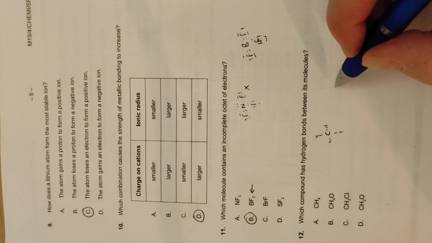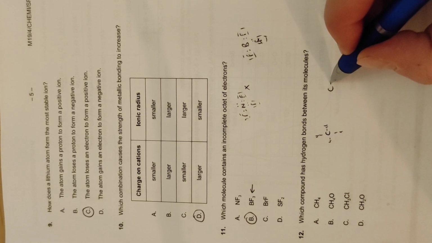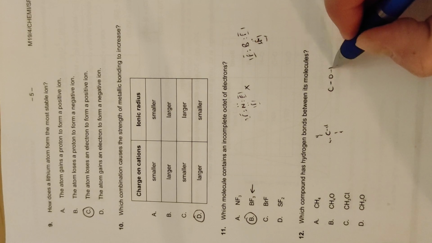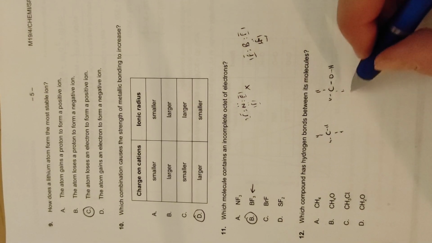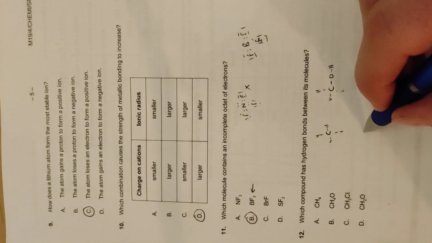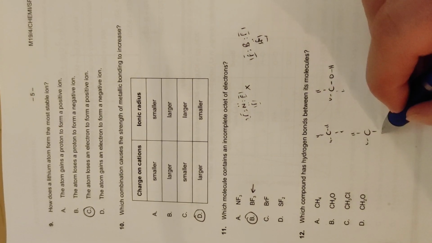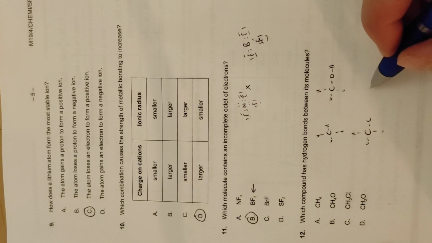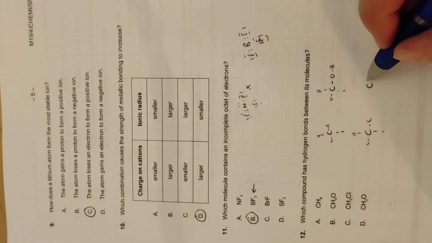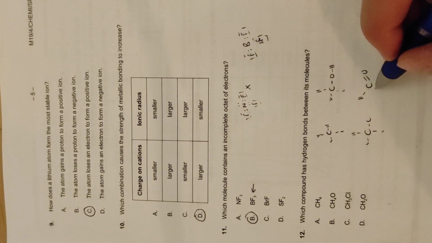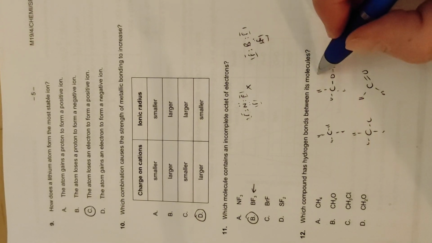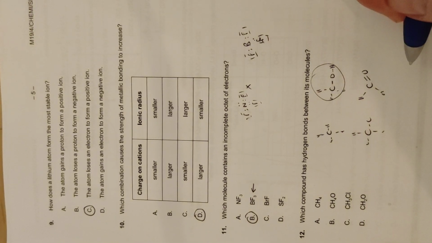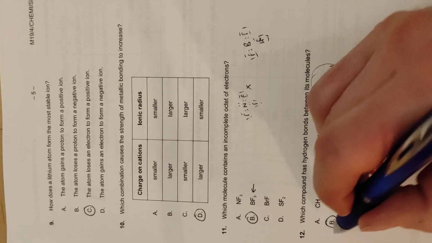But CH4O, the only way that can be put together is that I have to have an OH there. And suddenly that opens up the fact that it's an alcohol as opposed to your CH3Cl, or CH2O, which must be an aldehyde. So the reality is this one is the only one possible of doing hydrogen bonds between molecules, so that's B.